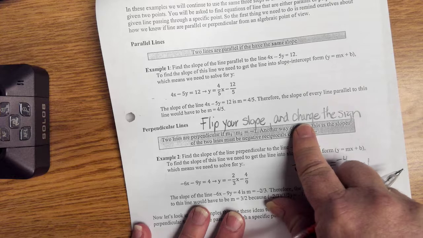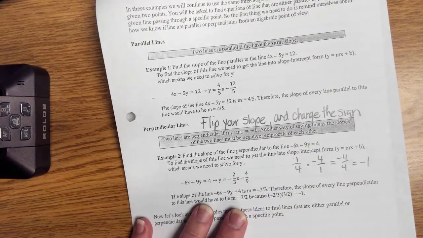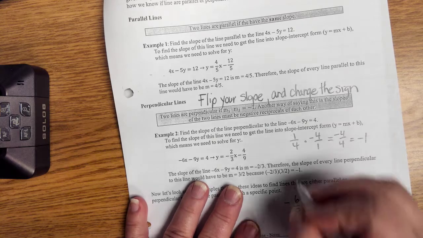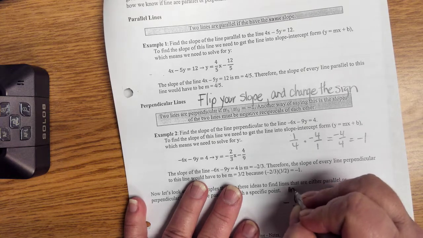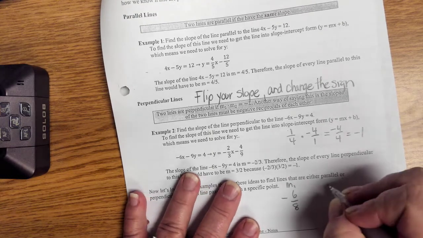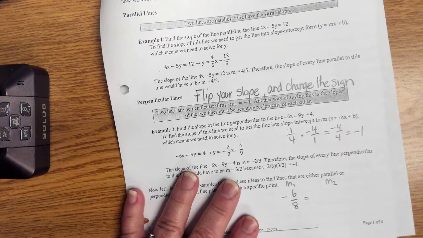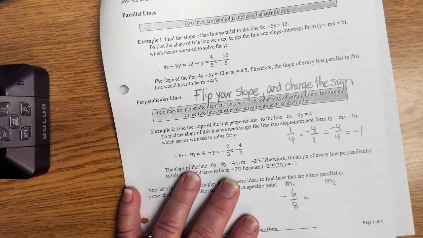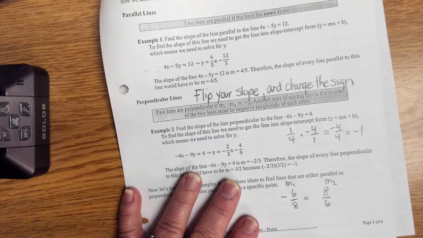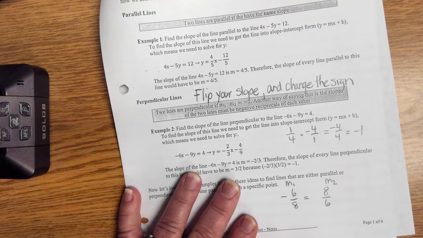Flip the slope and change the sign. So what if I had a slope of -6/8 on my, let's call that my M1. That's the slope in the line that they give me. What is my M2 going to be, the slope for my new line? 8/6. Change the sign, Damien. Okay? All right? Change the sign. So you have to remember to flip the slope and change the sign, or invert the slope and change the sign.